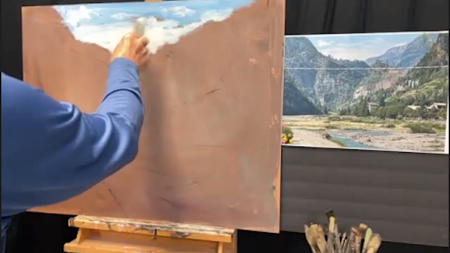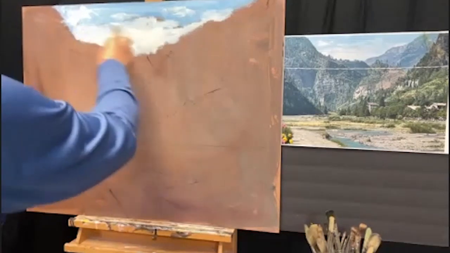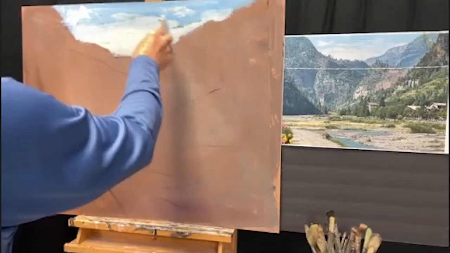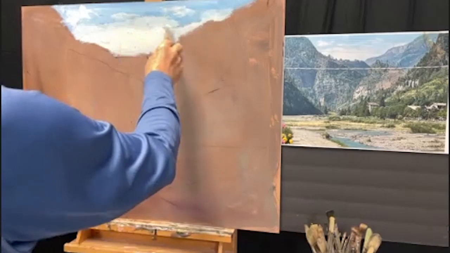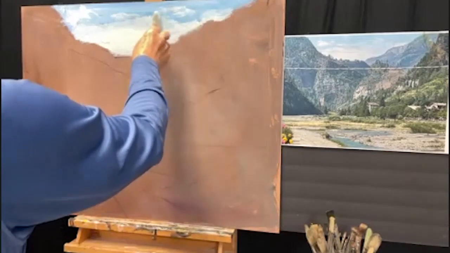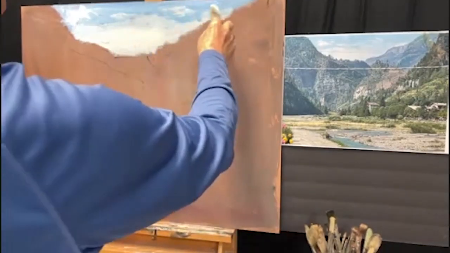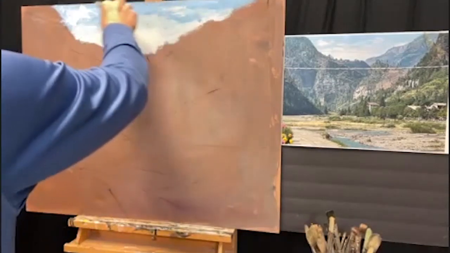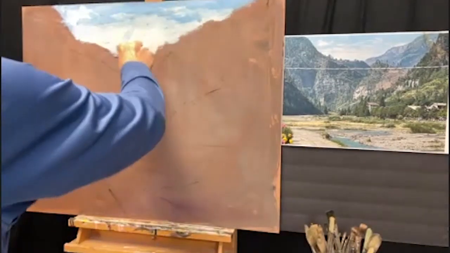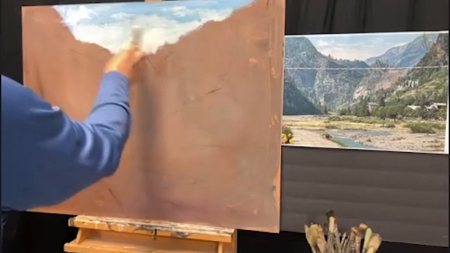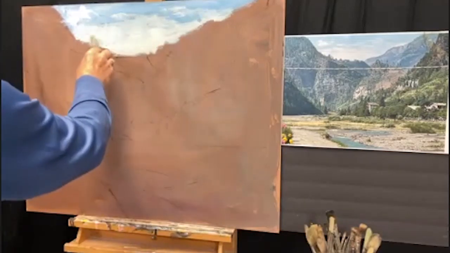But the difference is, and the last thing that I really should mention that really sets it apart, is I have the opportunity to go back and rework. Where in a plein air piece, I really don't have that luxury to be able to go back and rework an area. Here I might do it a little bit.